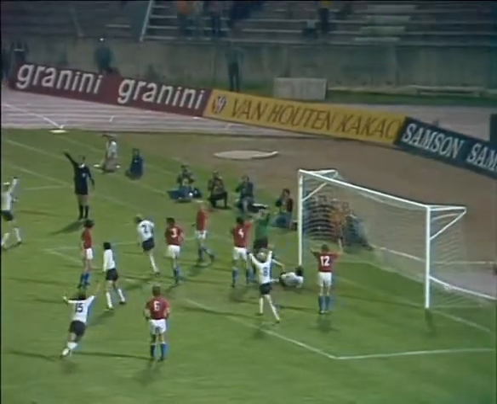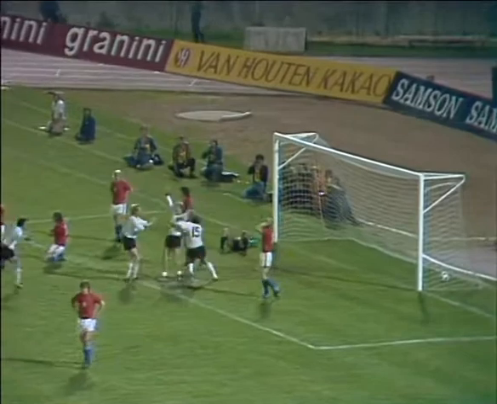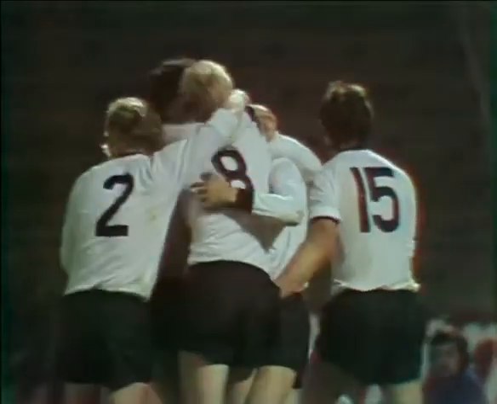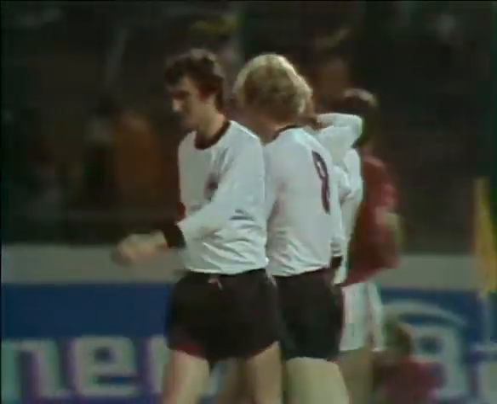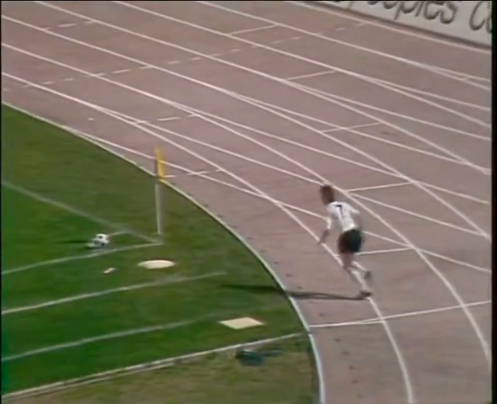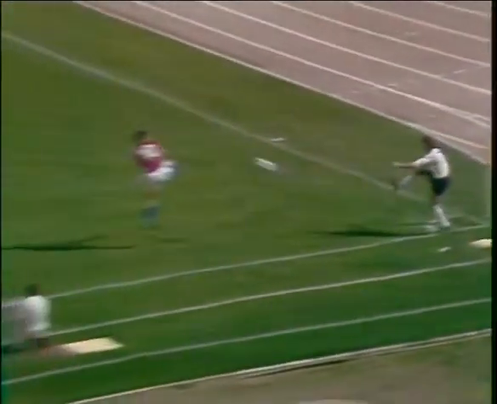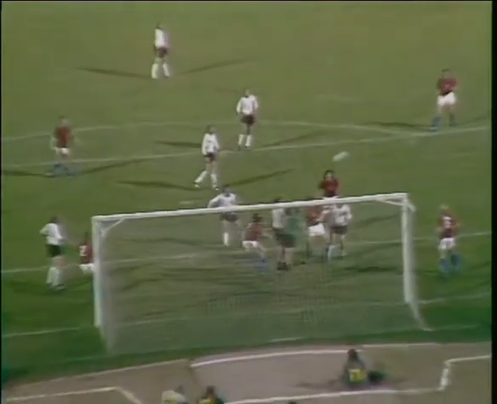No time to lose for the Germans. They've got everybody now in the Czech penalty area, bar Beckenbauer, and he's into the back of the net. I think it was Hernes who put it there. But in the very, very last seconds, the Germans have got an equaliser.